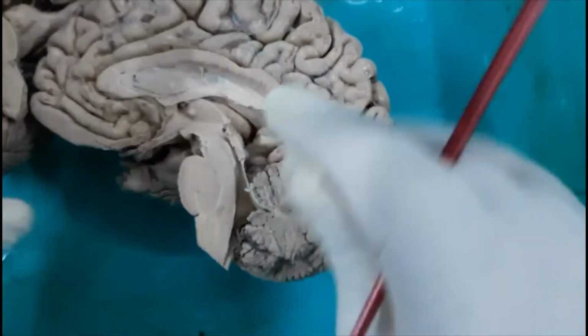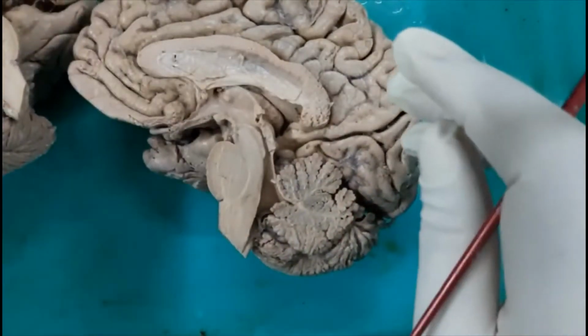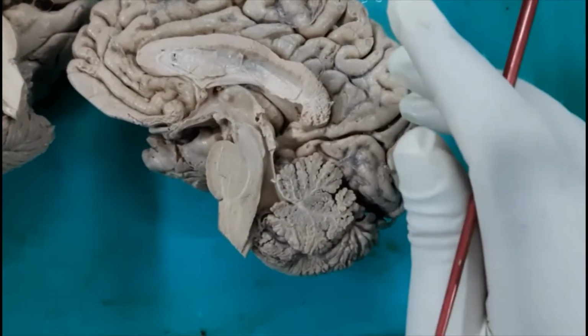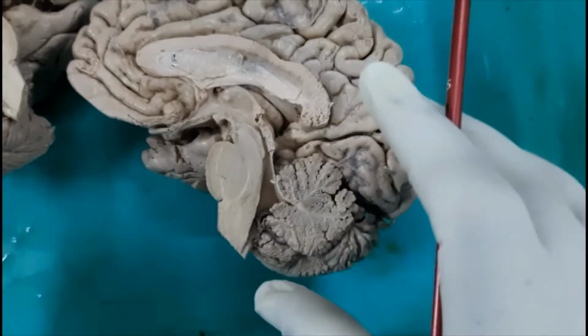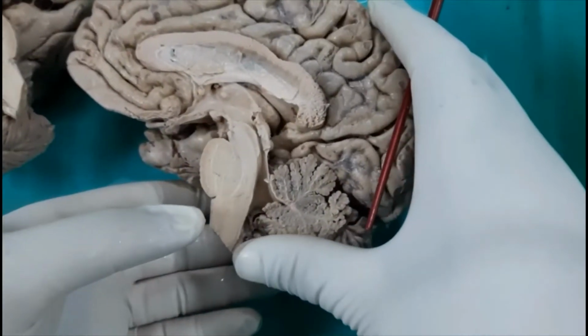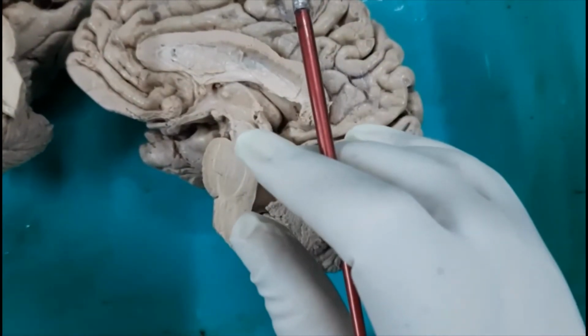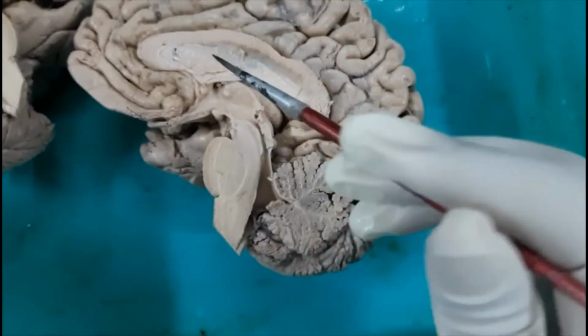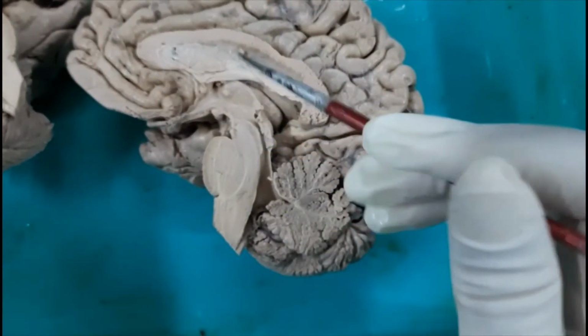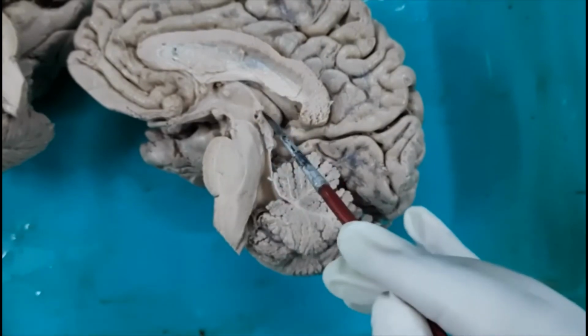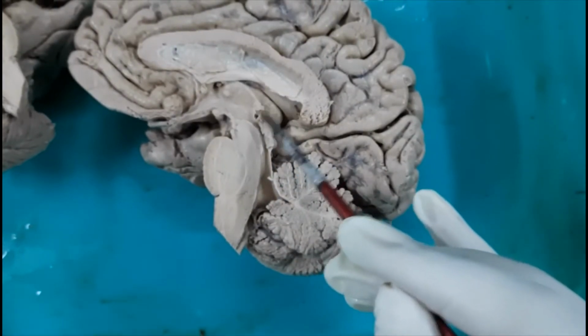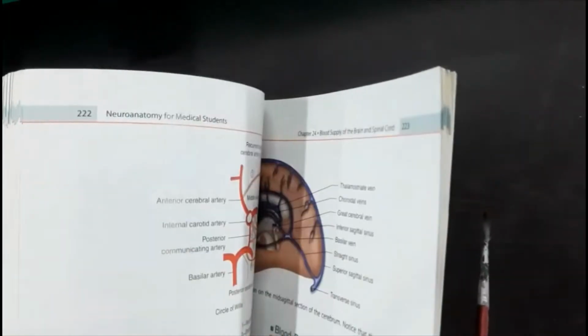After completing the anterior wall and the right and left lateral walls, we come to the posterior wall, and unfortunately most of the posterior wall is broken here. Okay, so I will take the help of the book diagram to show you the posterior wall, which is broken from here. It is broken almost on both sides. So I will show you the posterior wall. Just a minute.